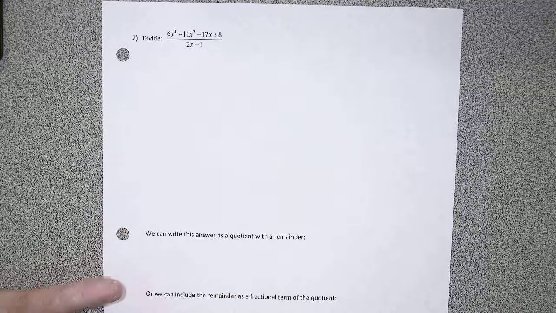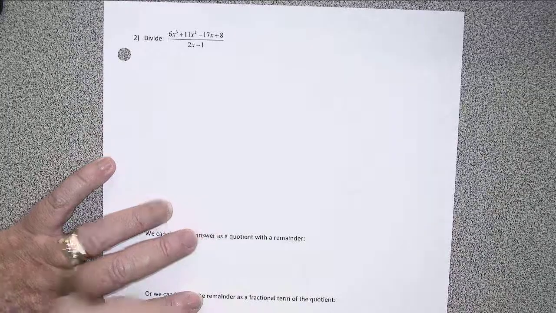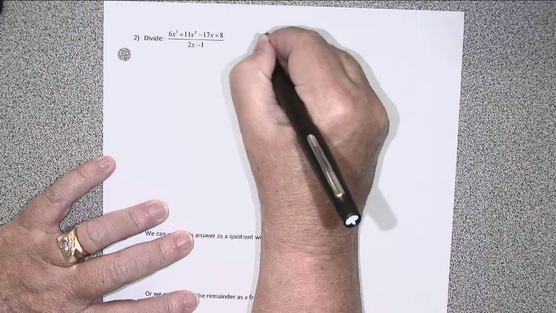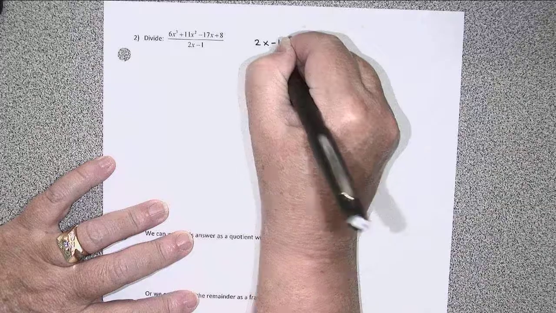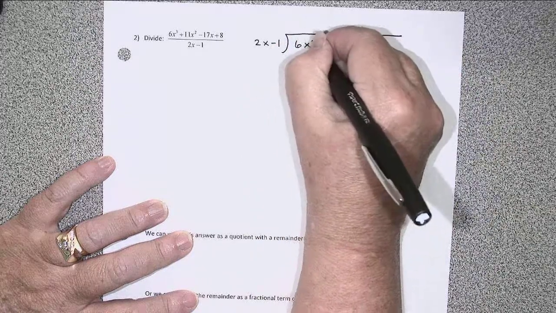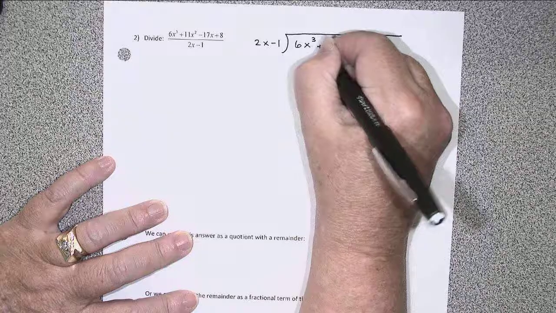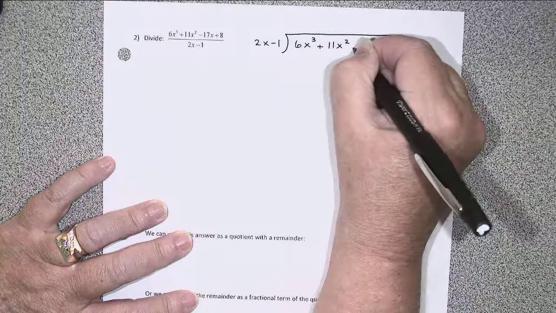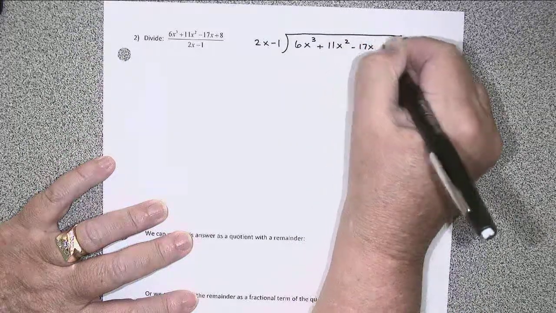So we'll continue with another example here in section 2.3. We're still in part A. Here's another division problem to do. So let me go ahead and set it up. 2x minus 1 divided into 6x cubed plus 11x squared minus 17x plus 8.